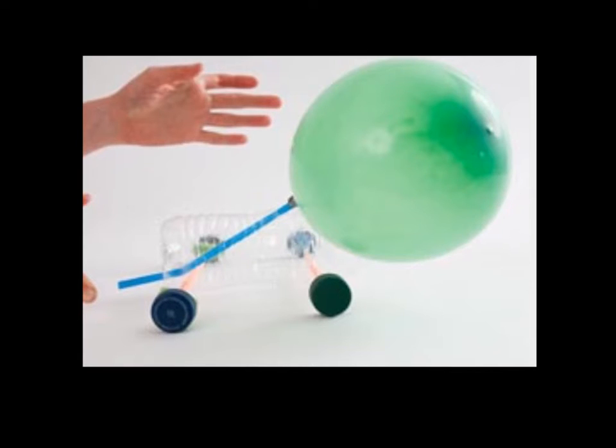If we look at this balloon car, you should know that if we make a dot in the center, we can show all the forces acting on this balloon car. We've got the force of gravity pulling it down. We have a normal force from the ground pushing up. We have an applied force, which is coming from the balloon releasing air and pushing the car this way.